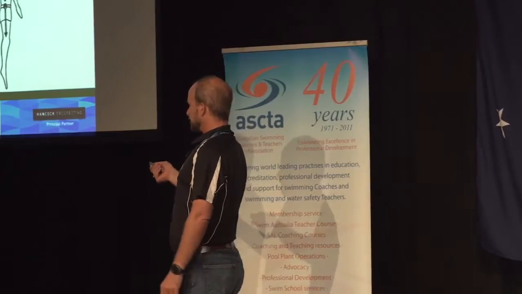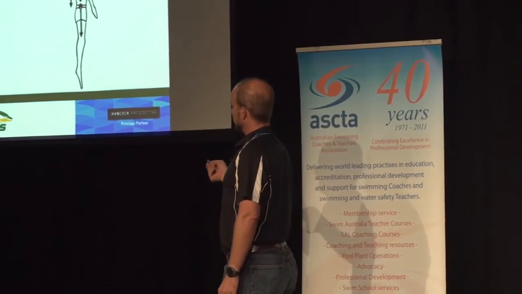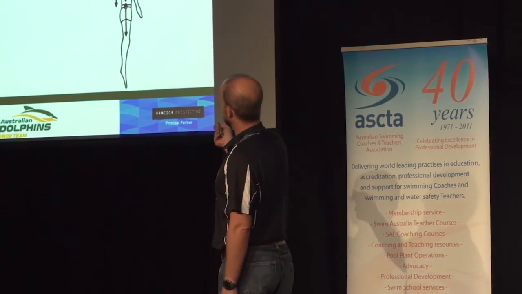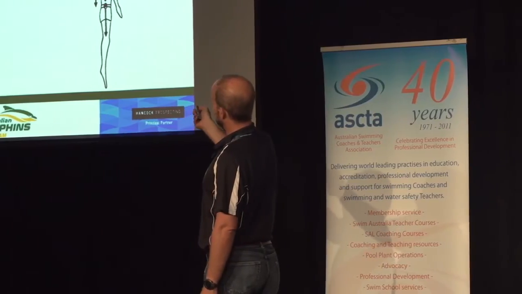Center of buoyancy is slightly different in that it's the center of the mass of the displaced water, okay? So if you think about when you're lying in the water, you and the water don't take up the same space at the same time. You're displacing that out.